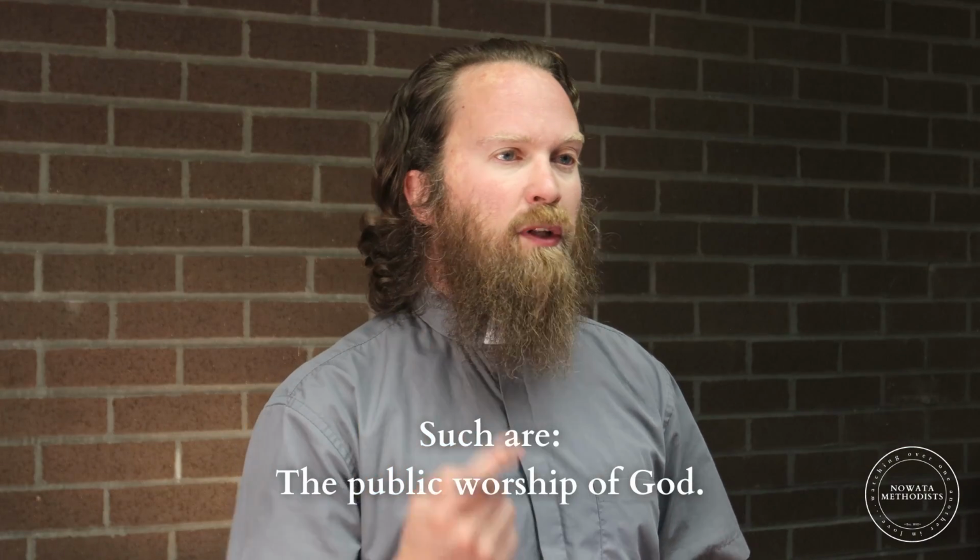So 1, the public worship of God. It's the clear scriptural expectation that people gather together in the name of Christ to worship publicly, not privately. You know, maybe in a place of persecution, people can privately gather. But the expectation is that we publicly gather with other people as a sign and proclamation, not just of the good news, but of the impending kingdom.